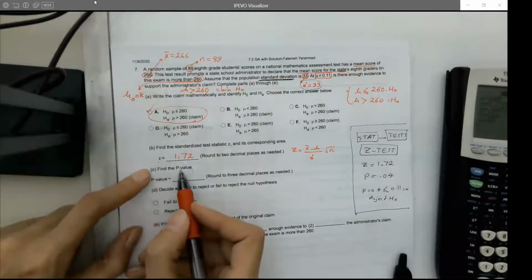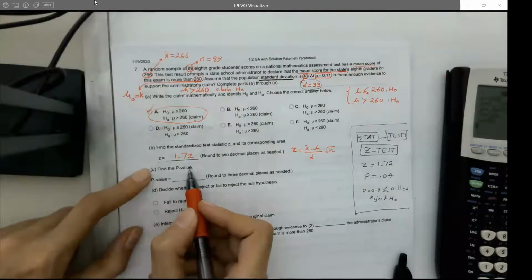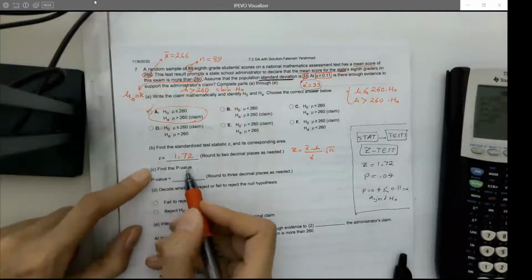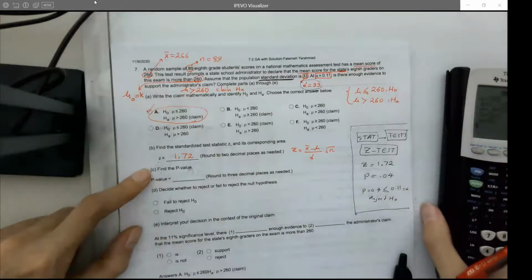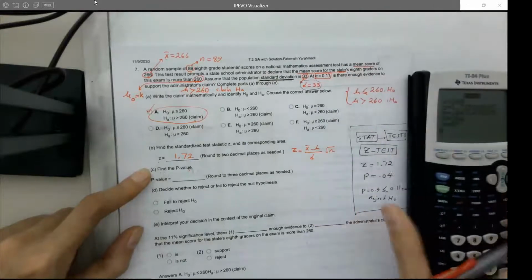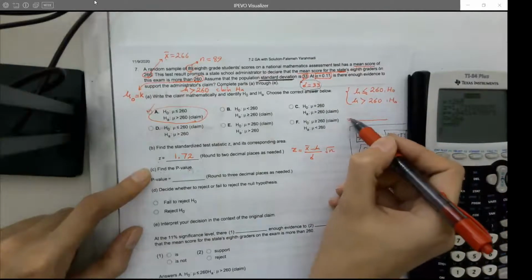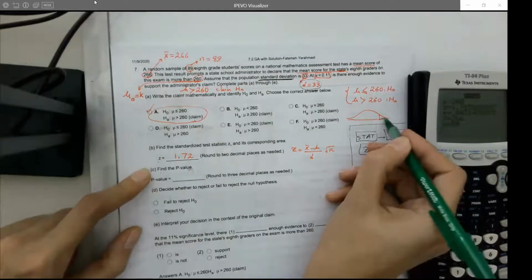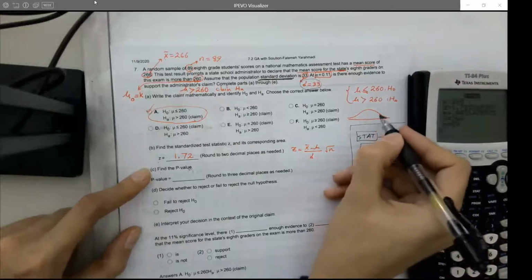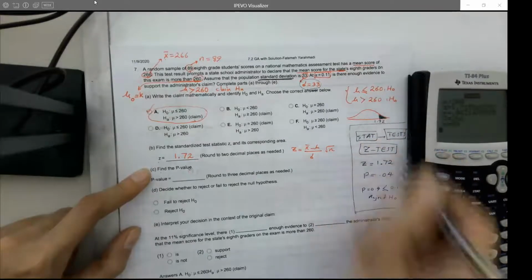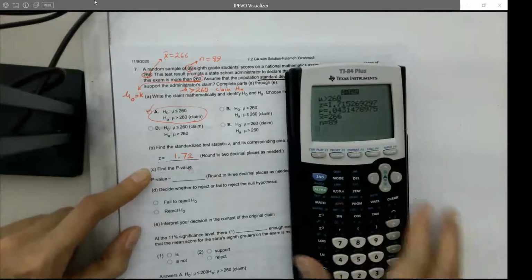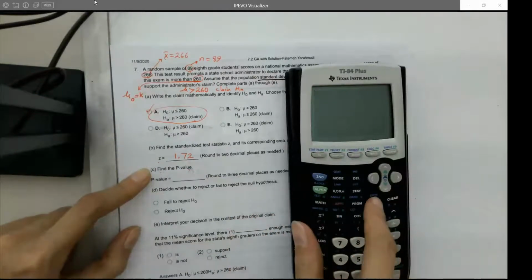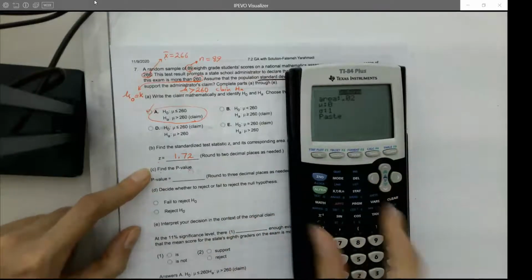Find the p-value. How do we find the p-value if we don't use our calculator for hypothesis testing? Remember that this is a right-tailed graph, and since we have our z, we use inverse norm for 1.72.